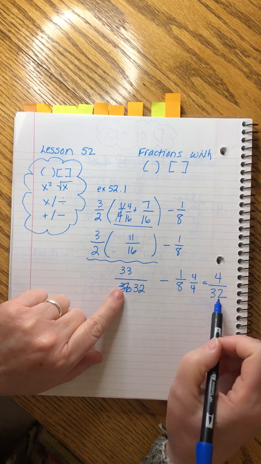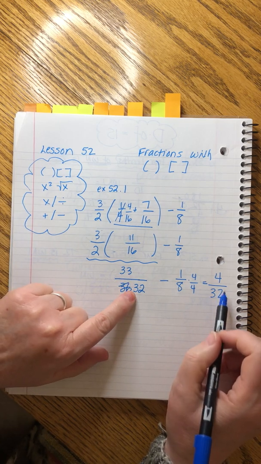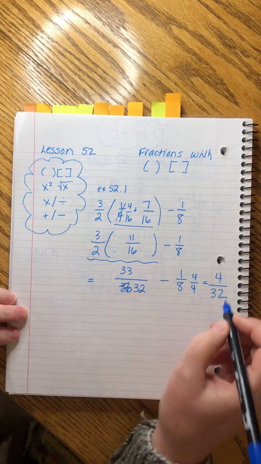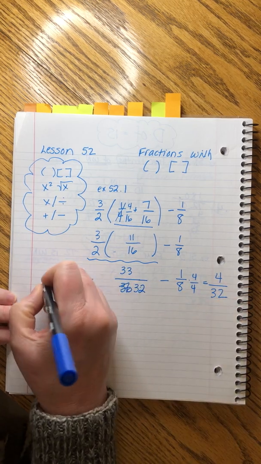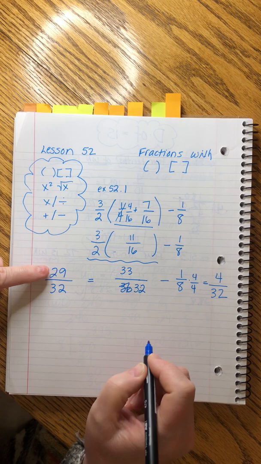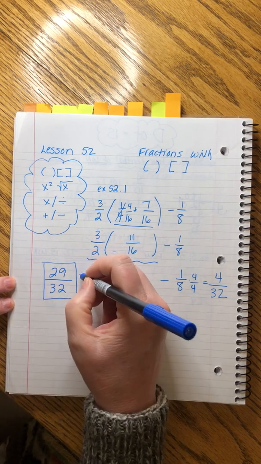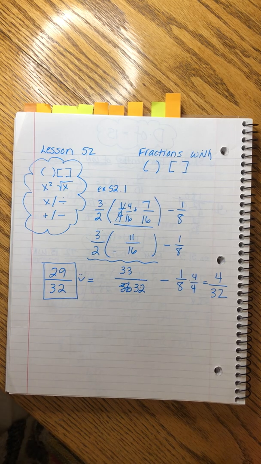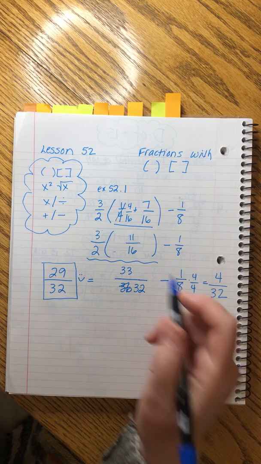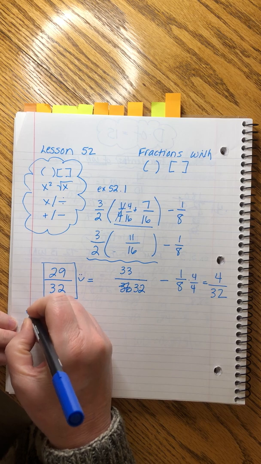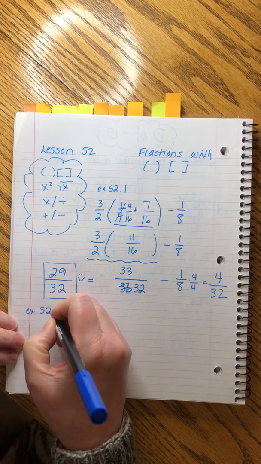So I'm subtracting 33 over 32 minus 4 over 32. I'll write the answer over here. That is 29 over 32. 29 is prime, so I know I can't reduce. That's my final answer. Okay, these aren't really harder. They're a little messier. You just have that denominator issue that you always have to wrestle with. Not dumb. Did I just insult fractions? I think I did. Oops.